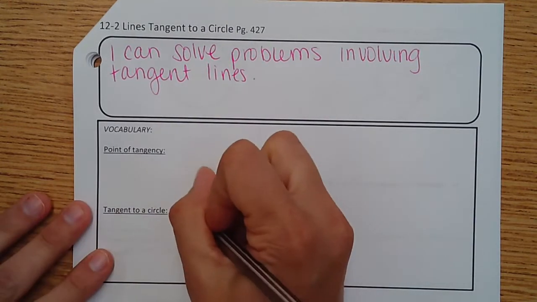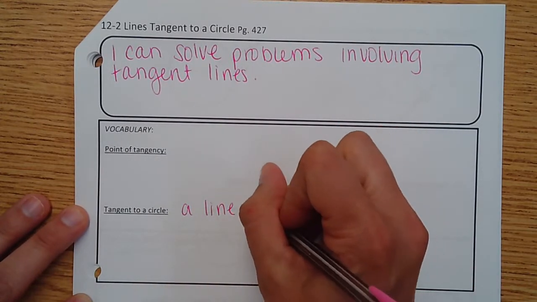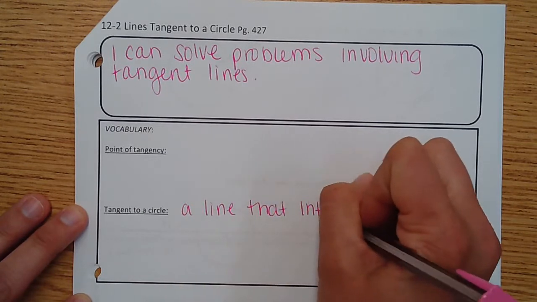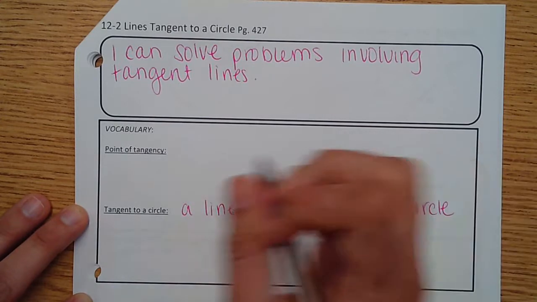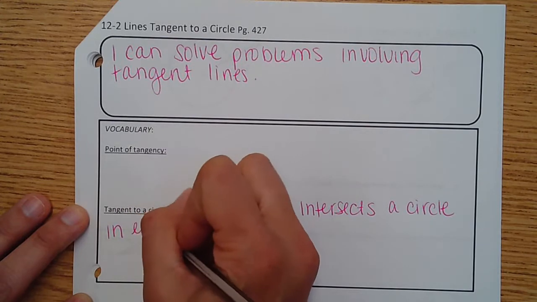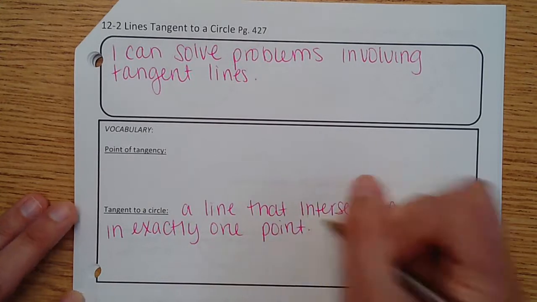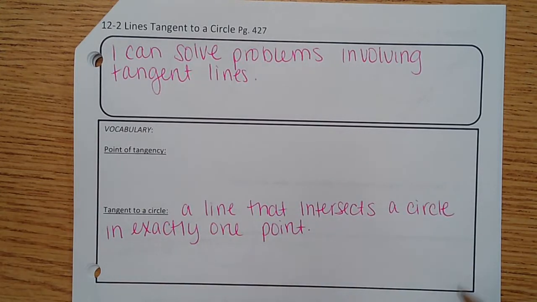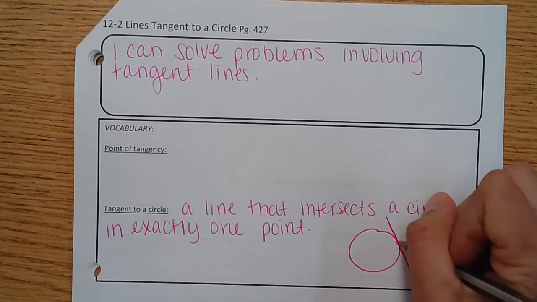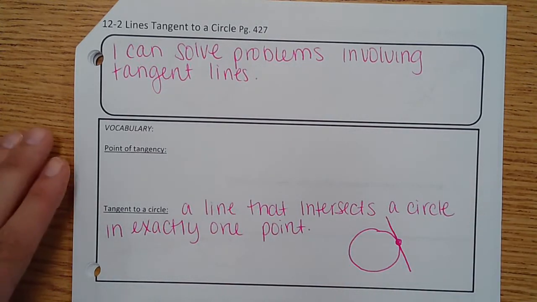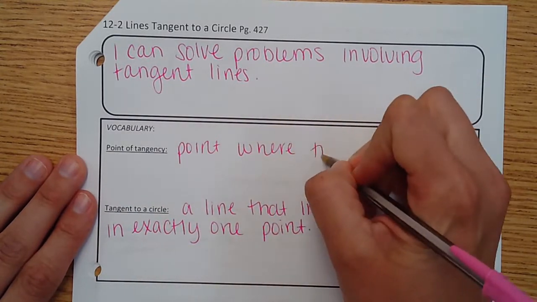Tangent to a circle is a line that intersects a circle in exactly one point. So the only time it touches the circle is at one location. So it's not like a diameter where it intersects twice. If we have a circle, a line that is just going to intersect one time is a tangent line. So the point of tangency is the point where the tangent line intersects.